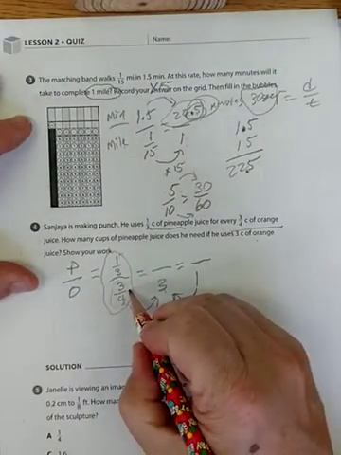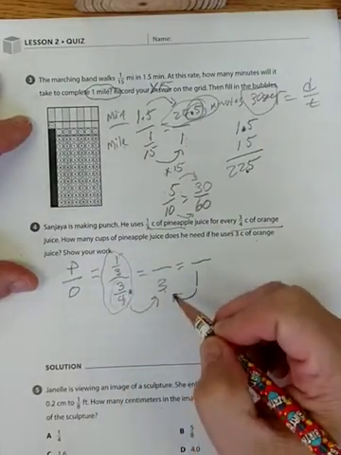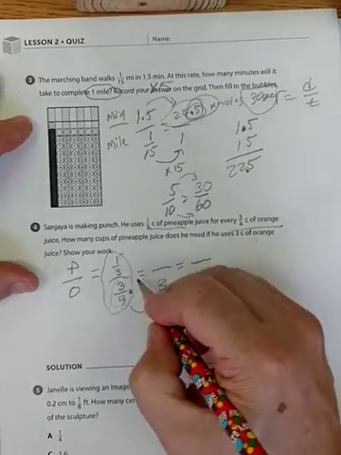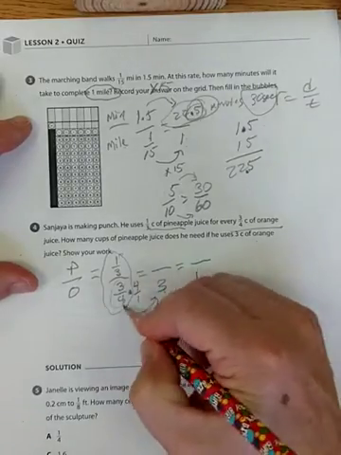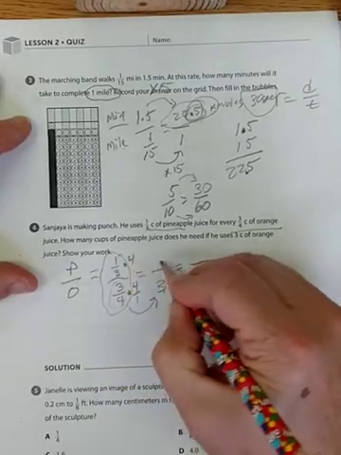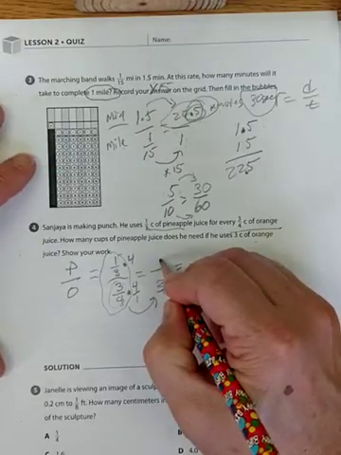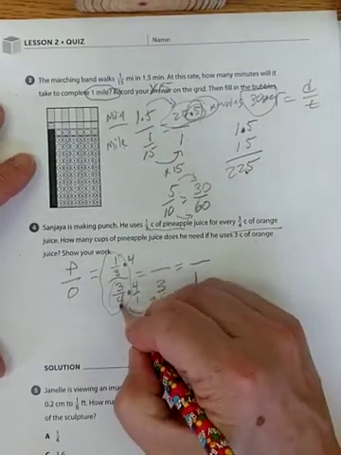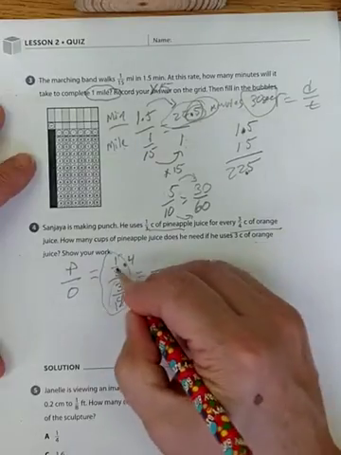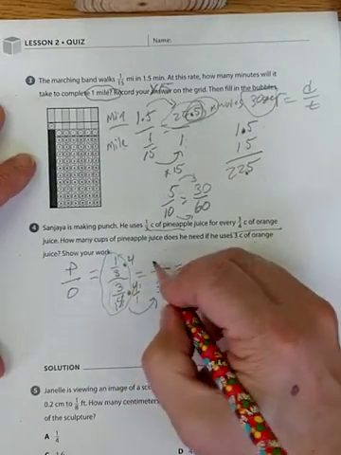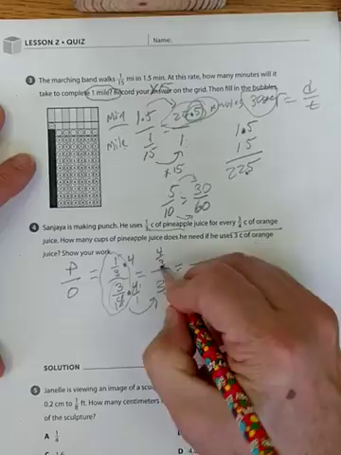Right, 12. And what would you multiply 3 by to get 12? Right, 4. So we can multiply both of these by 4 and get this answer. Okay? Because this, you would cross simplify, and then you get 3, and 1/3 times 4 is 4/3.